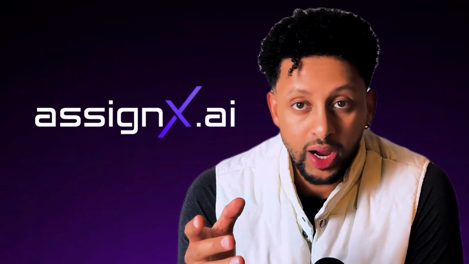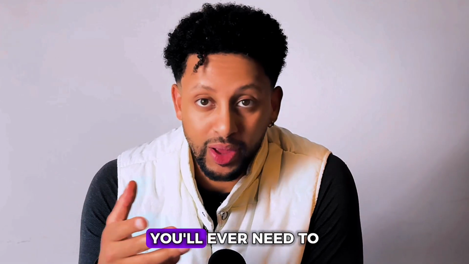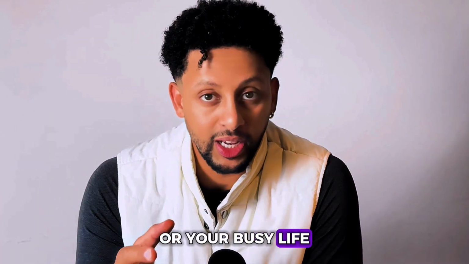And here's the crazy part. These are just 5 tools. Through assignx, your AI can connect over 10,000 tools, giving you access to almost everything you'll ever need to run your business or your busy life, if you're like me.